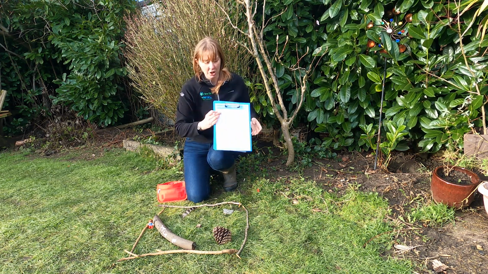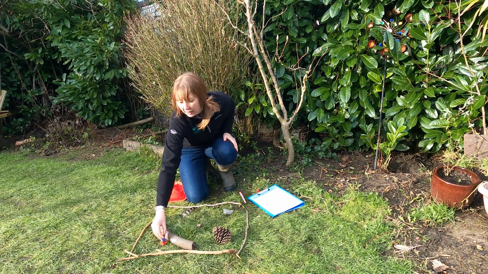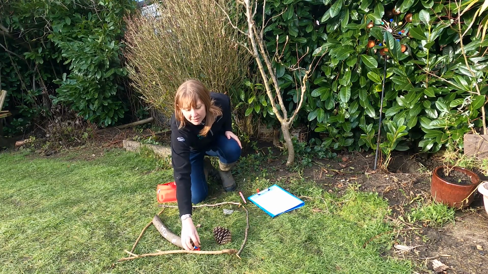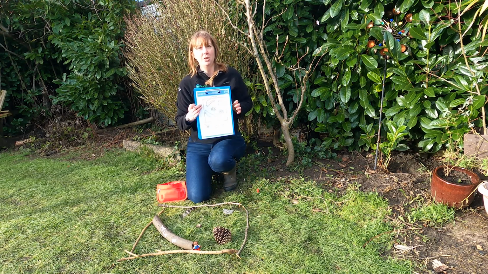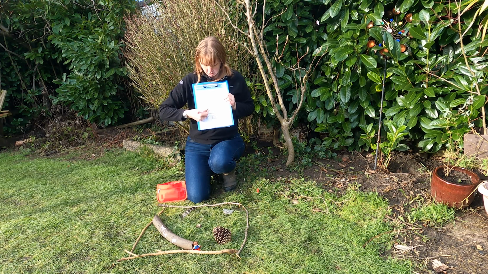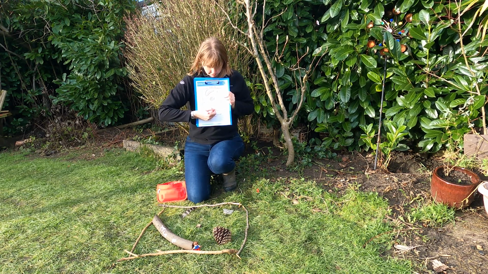Now I'm going to continue my journey. So I think from here the little man's going to go along the end of the big stick. There we go, and stop at the other end. So again, I need to draw that journey on my map with a dotted line along the edge of the big stick and another cross to show where he stopped.